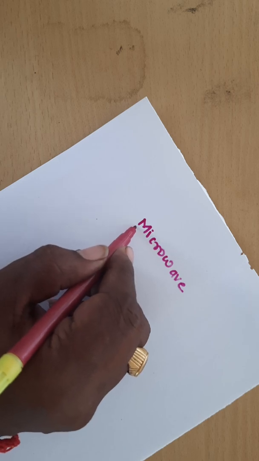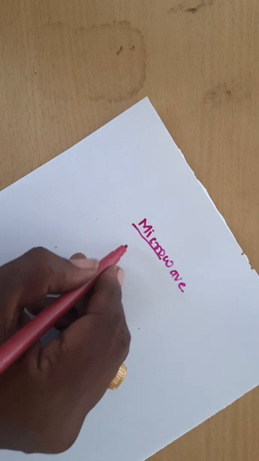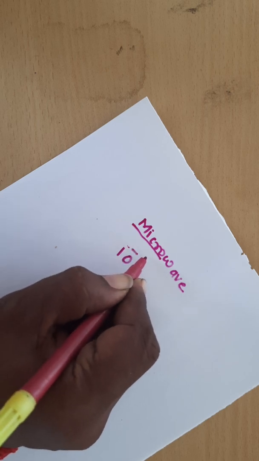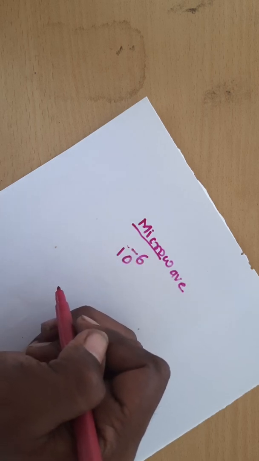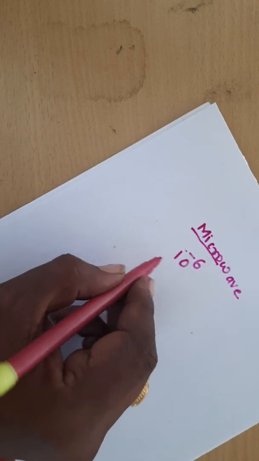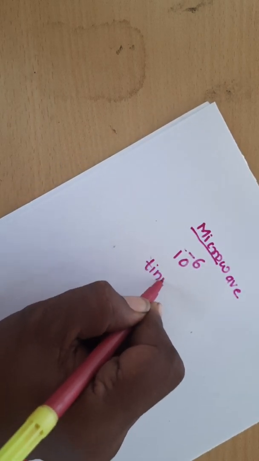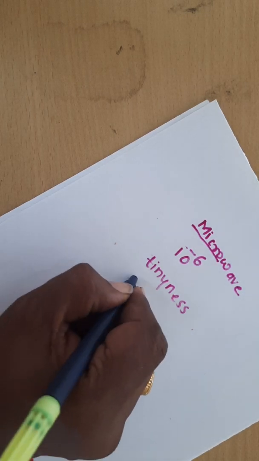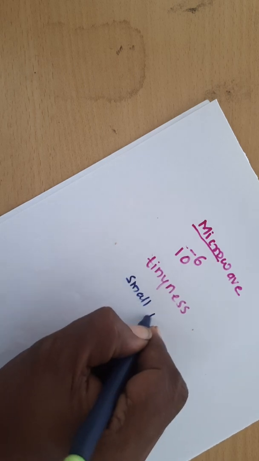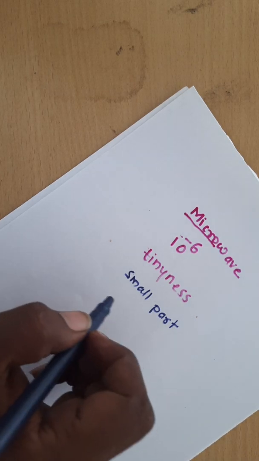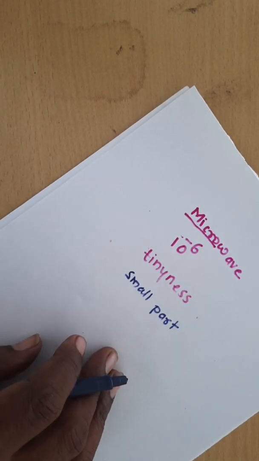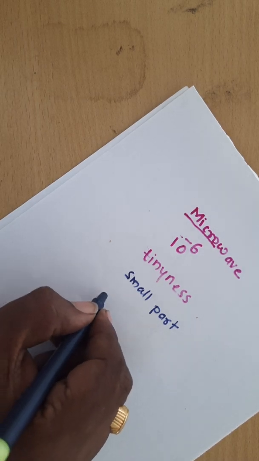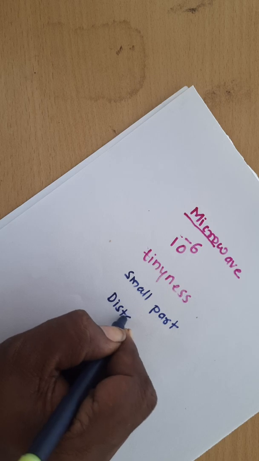Now, as per the word micro, we know that micro means 10 raised to minus 6, right? But here the word micro indicates tininess. Tiny is nothing but a smallest part or very small part, right? So, small part of what? Small part of some quantity, and that quantity we are going to discuss here is nothing but a distance.